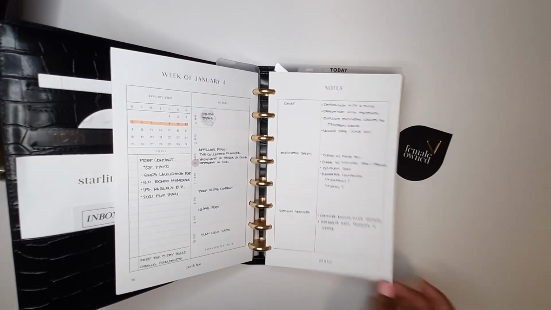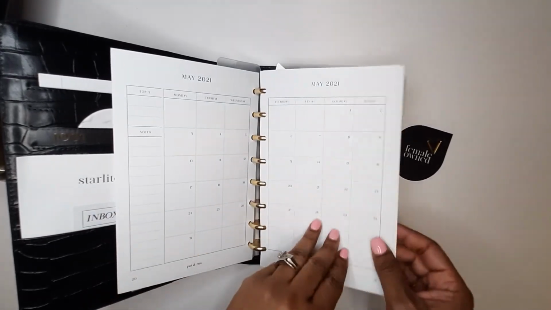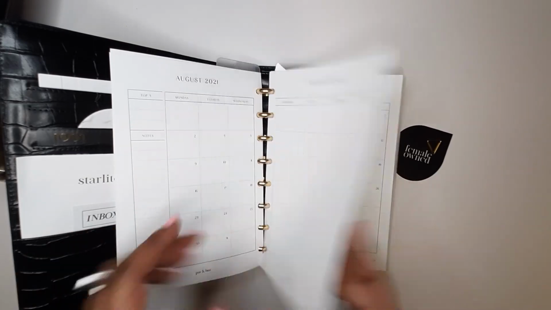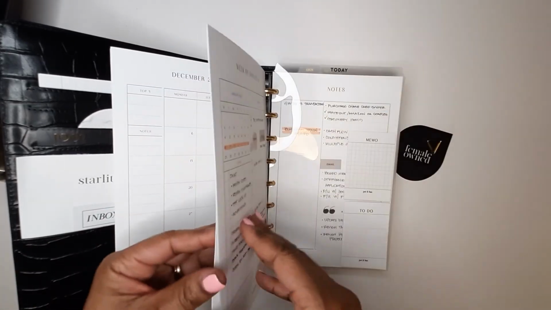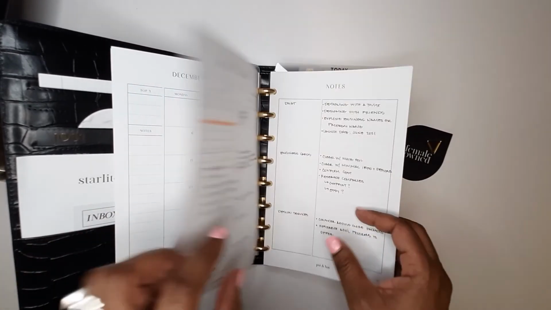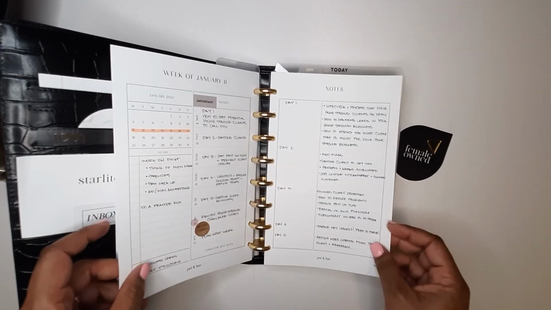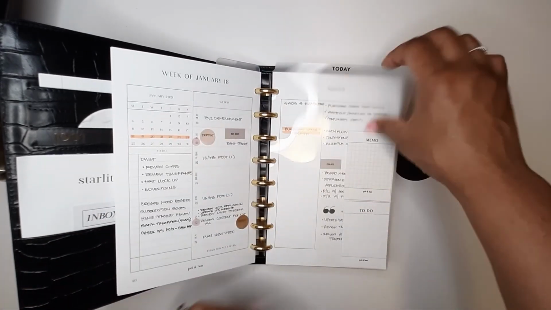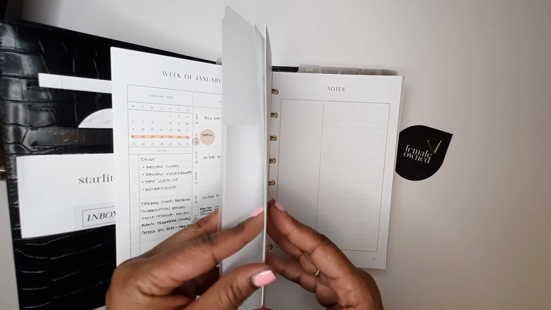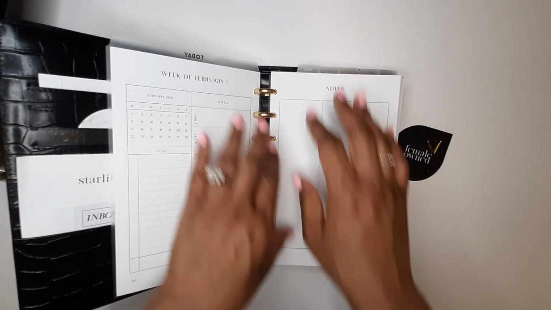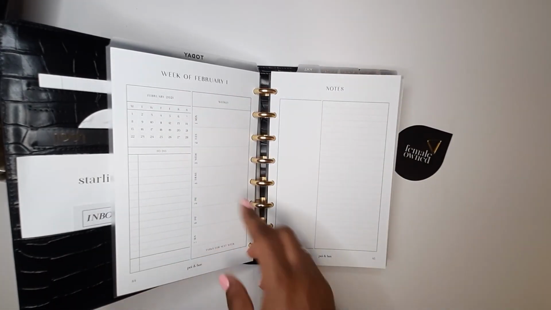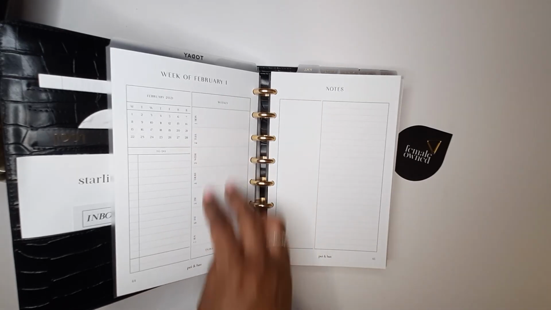So then right after your monthly, you go back to back, all of your monthlies, and then you jump right into your weeklies. So these are your weeklies here, and I'll show you just a cleaner version, which is the first week of February. Okay, so we have our weeklies here.